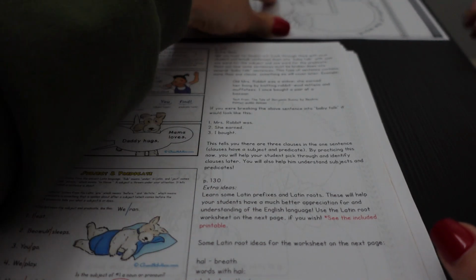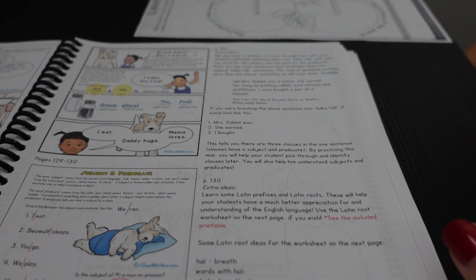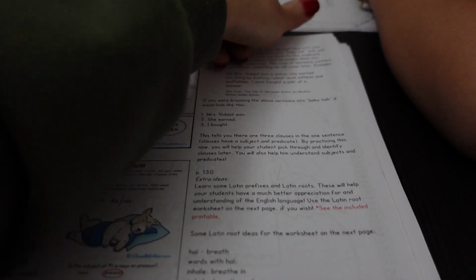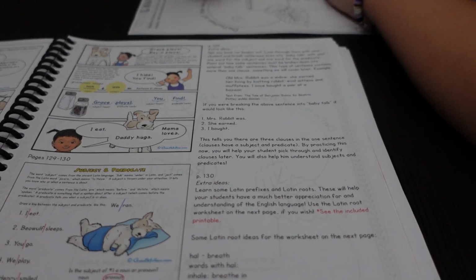Right here in the tree, H-A-L. So we're going to find words that have the root hal in them. Do you have any ideas? Inhale. Yep, inhale, I-N-H-A-L-E. You put it right here in the box. Inhale, exhale. Great.